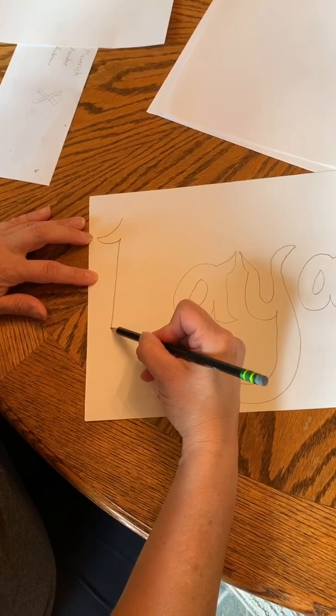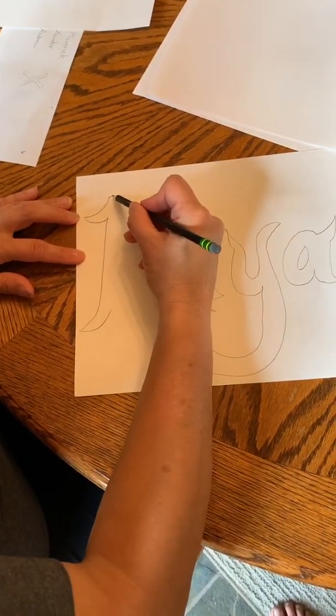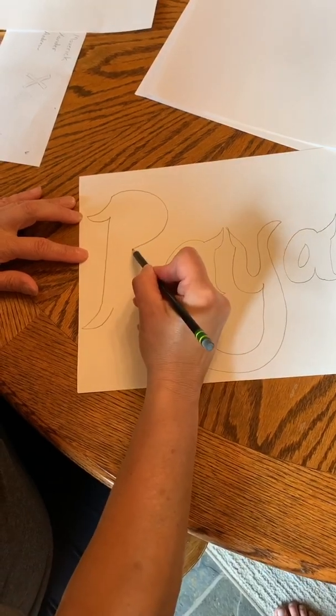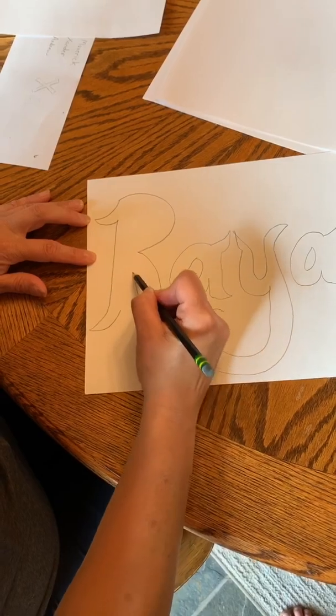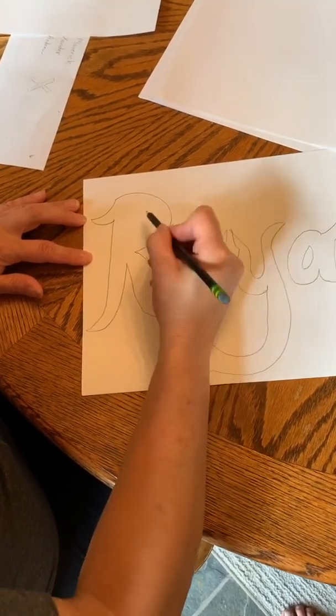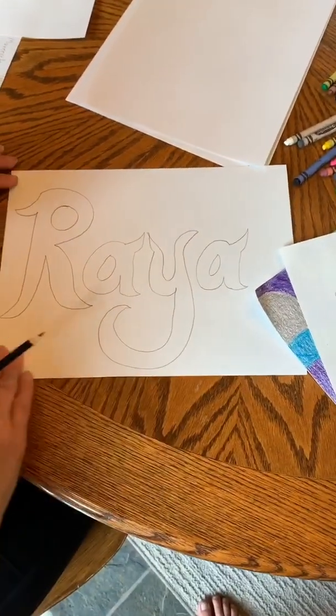Okay. And there's my R. So there's Rhea's name.